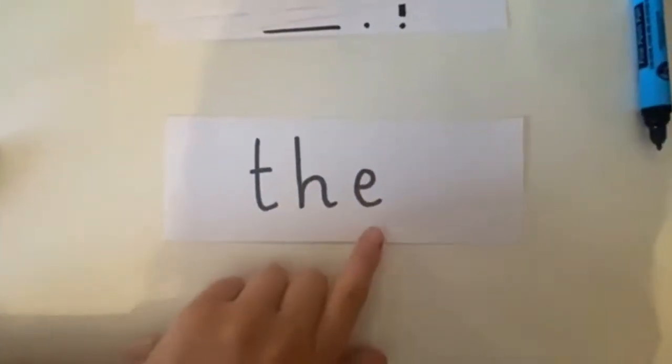And lastly, we have the tricky words. Now, the children start tricky words in reception when they're reading. It is difficult with tricky words because they don't follow the same pattern that the children learn in phonics. So you can't actually use phonics to read the word.